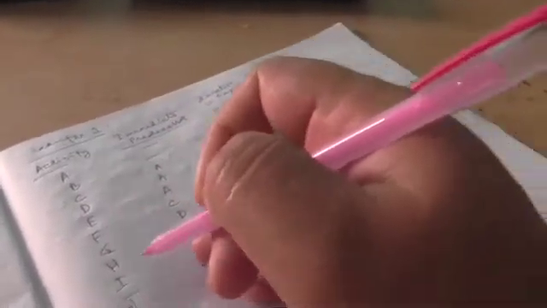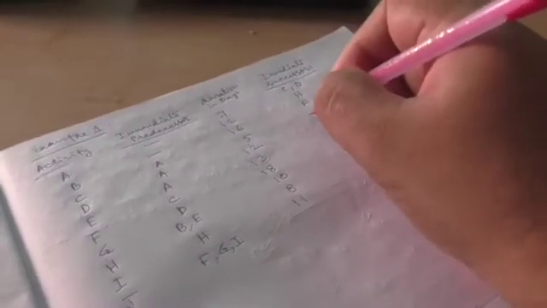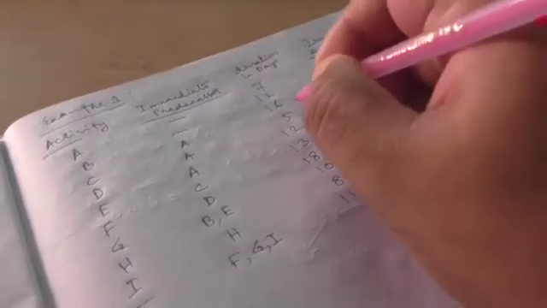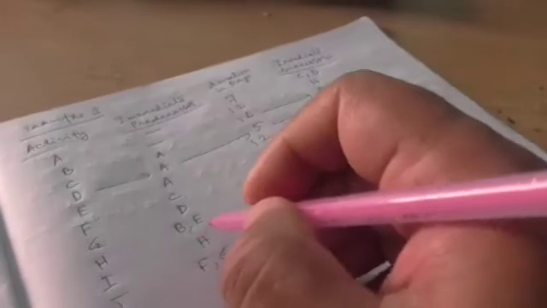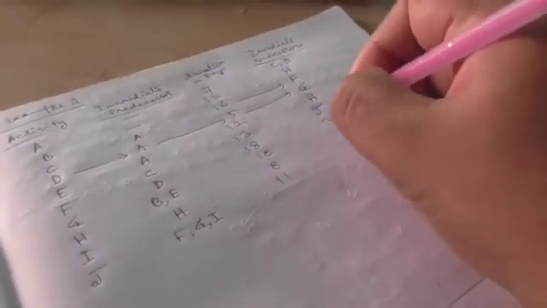Then similarly we can find where B is. B is in H. C's successor is F. D's successor is G. E's successor is again H. F's successor is J. G's successor is again J.